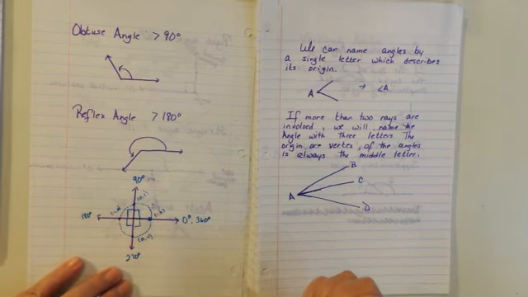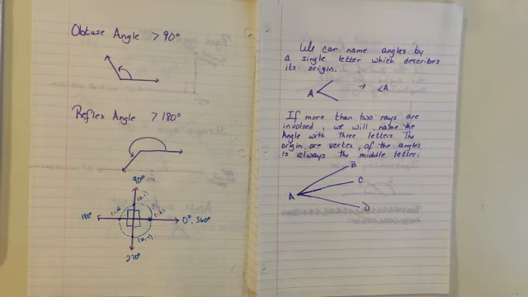Okay? This is a unit circle. You're going to be talking about this a lot in trigonometry when we get to advanced math and also in calculus.